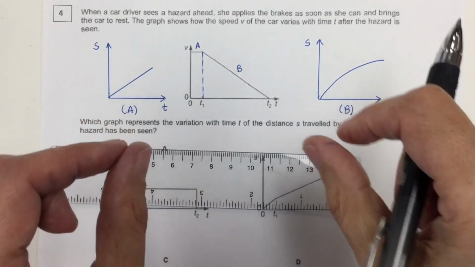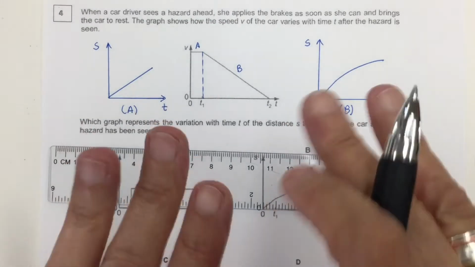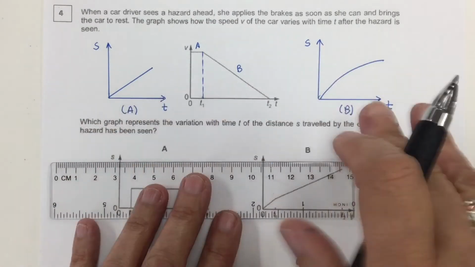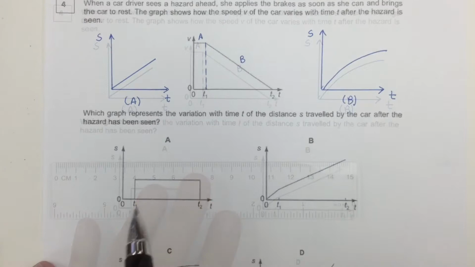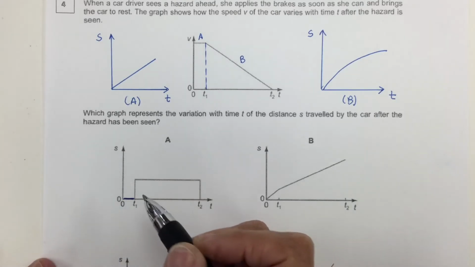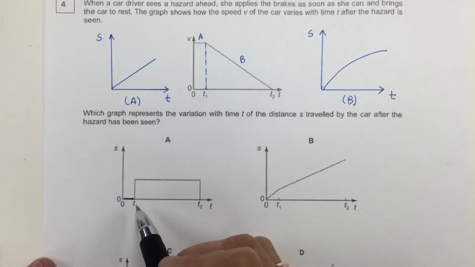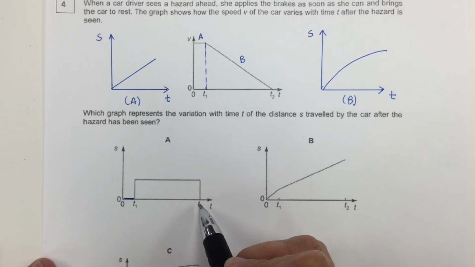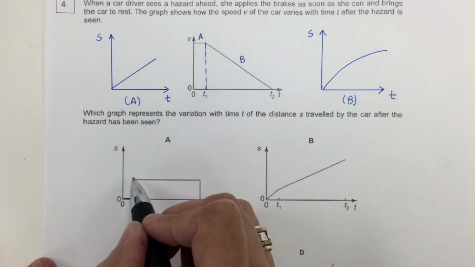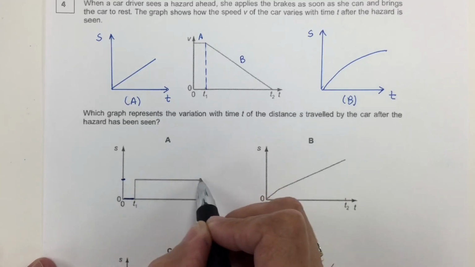So with these two sections in mind, let's try to find the graph that expresses those two transitions. A indicates that from 0 to T1, the car is not moving, and then is at the 0 reference. And from T1 to T2, the car is in another position, but is still not moving.